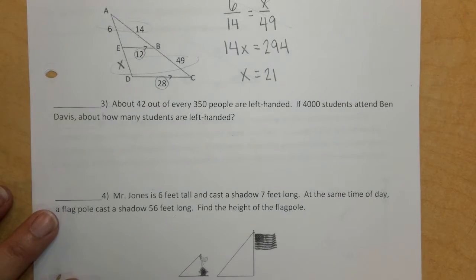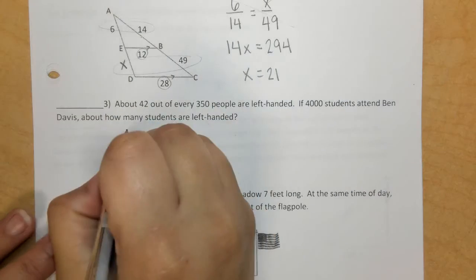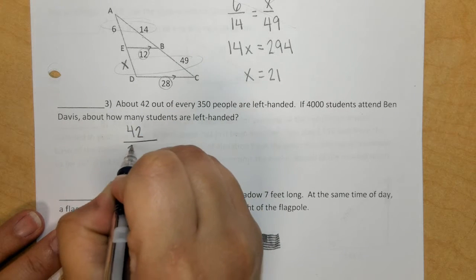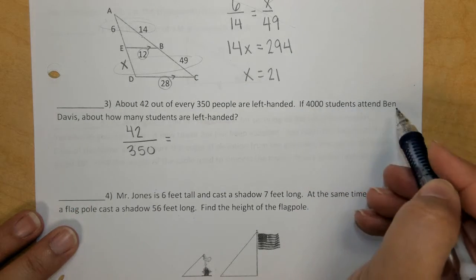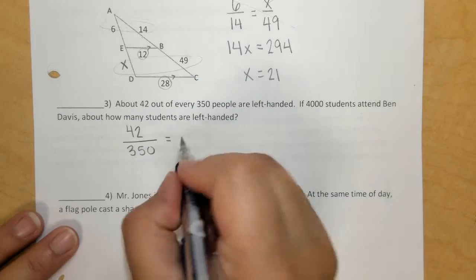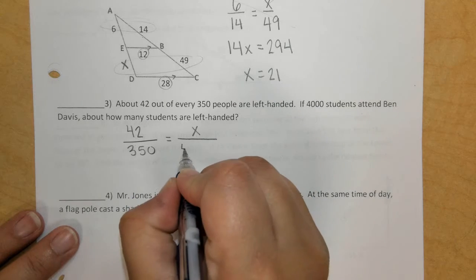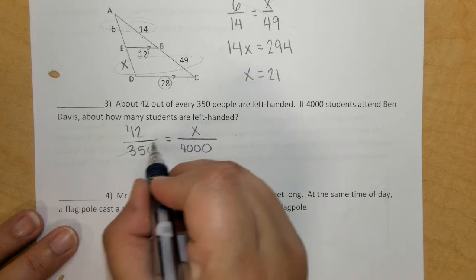In number 3, about 42 out of every 350 people are left-handed. So we're going to set up a proportion, or a ratio there, 42 out of 350. If 4,000 students attend Ben Davis, how many students are left-handed? So the amount of left-handers are on the top, and the total amount of students are at the bottom. So I would just go ahead and cross-multiply that.